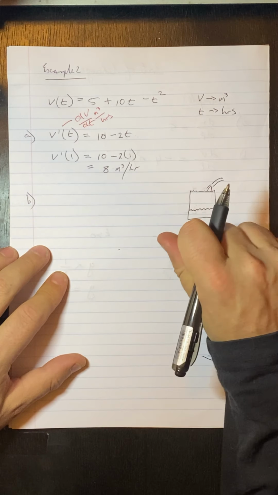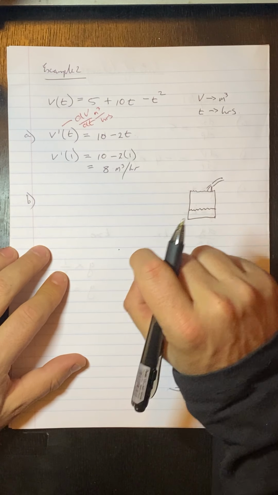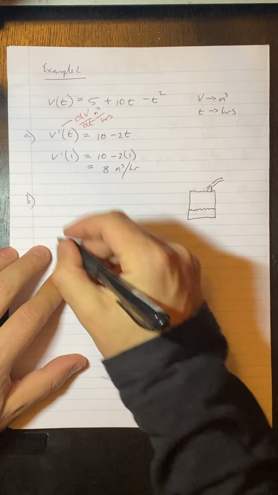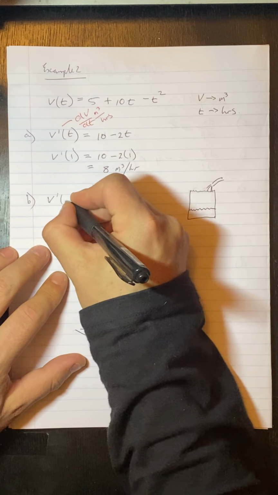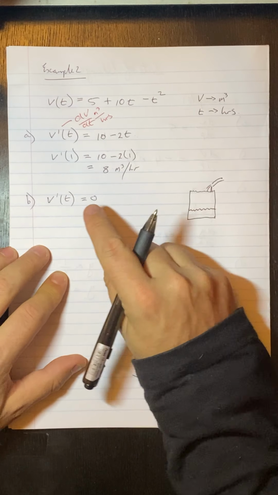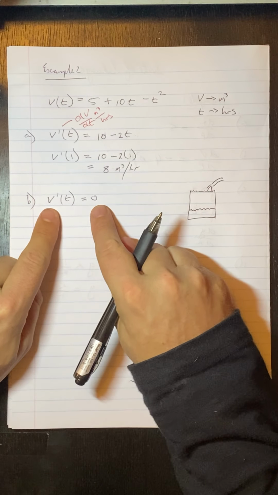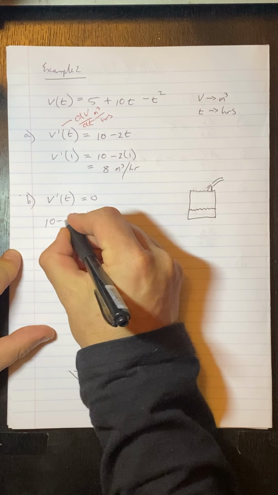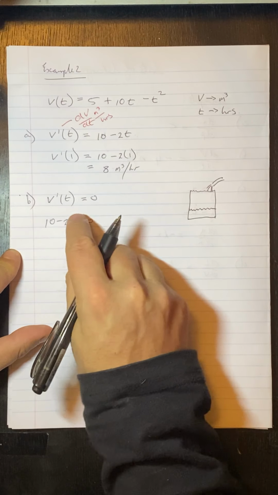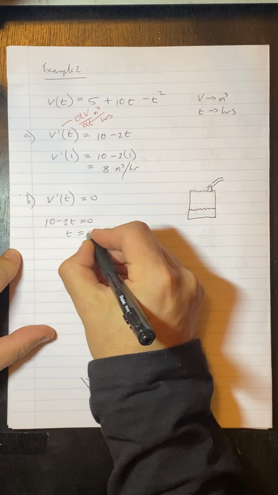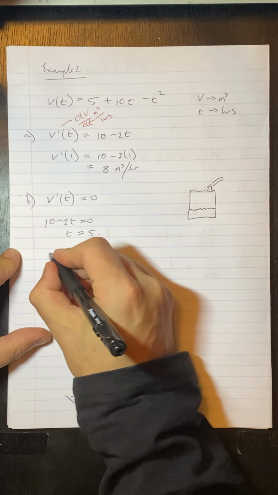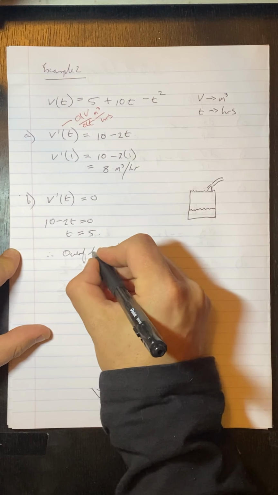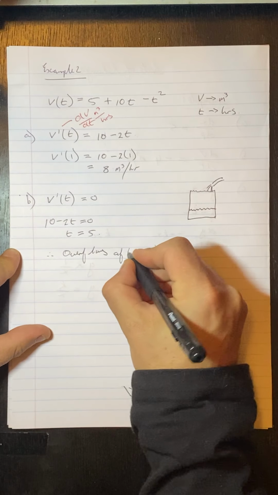So as soon as you turn the tap off, the rate of change of the water coming out the hose pipe is 0. There is no water coming out. So that is what I'm going to do here. I'm going to find V dashed of T, and I'm going to set it equal to 0. In other words, I'm taking the rate, setting it equal to 0. So we've already got V dash T, so that's 10 minus 2T equals 0. If you solve for this, you'll get T is equal to 5. Therefore, it overflows after 5 hours.